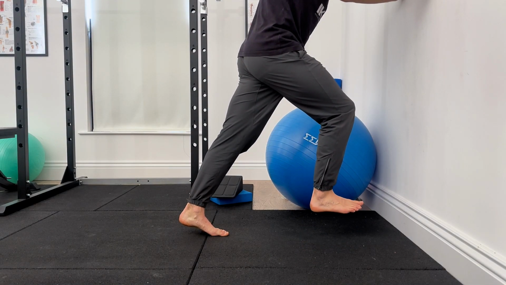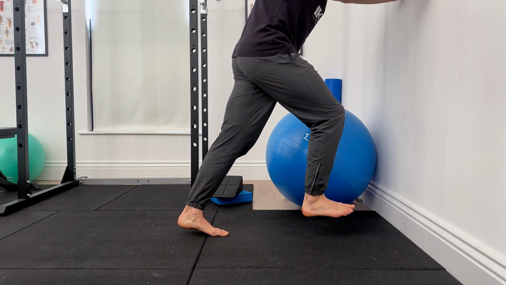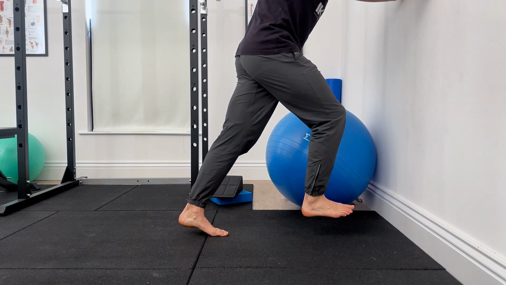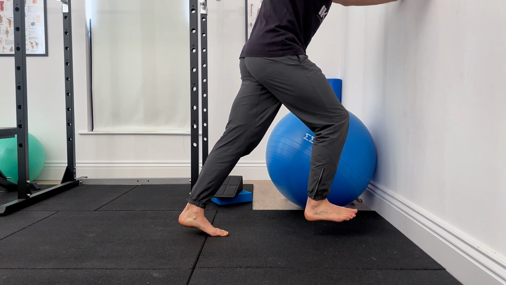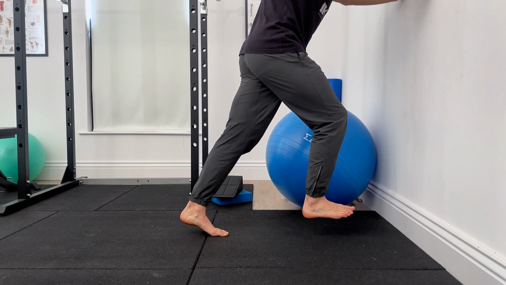So I'm elevating here, I'm crushing down through the big toe. Again, you can crush down through the metatarsal head as well, but I'm trying to direct that force up and forward towards the wall. So I can do that as an isometric, or what I can do is a partial range up, back to the mid-range, up, back to the mid-range, all while I'm crushing that big toe down into the ground as well.